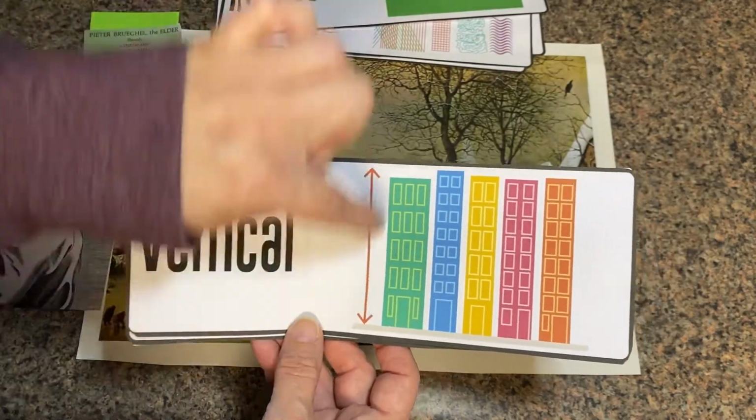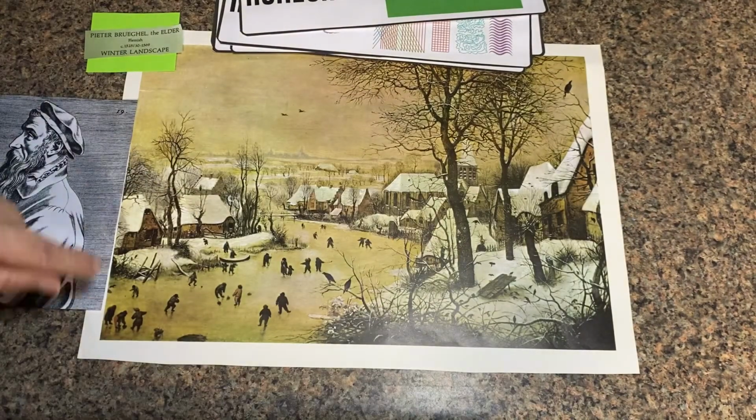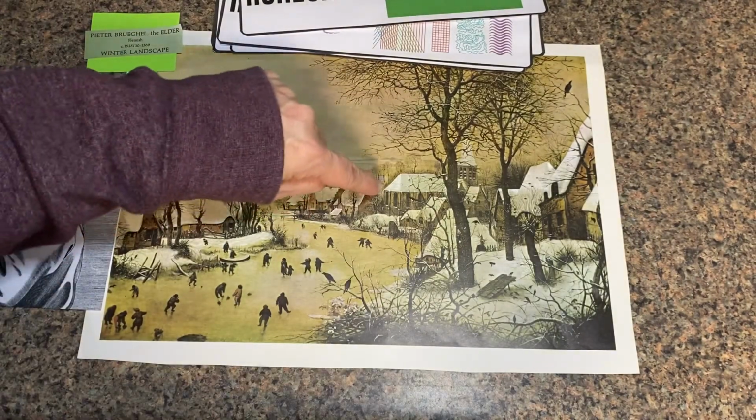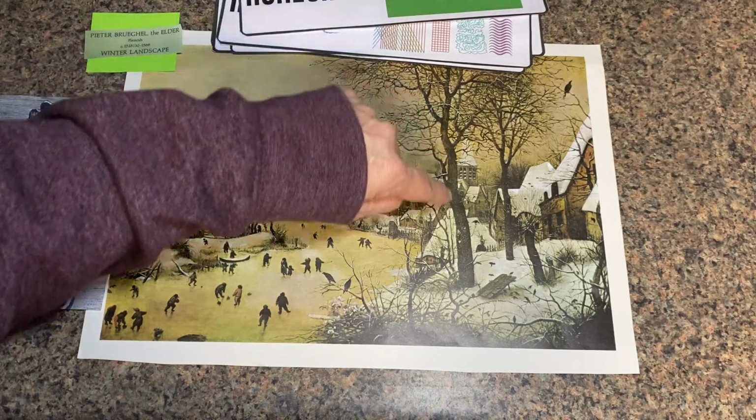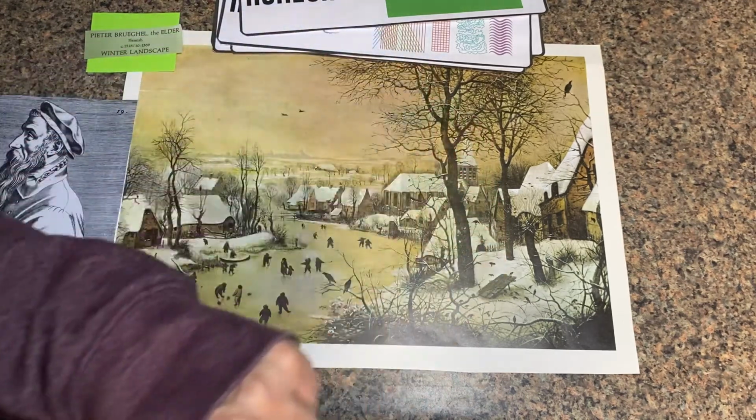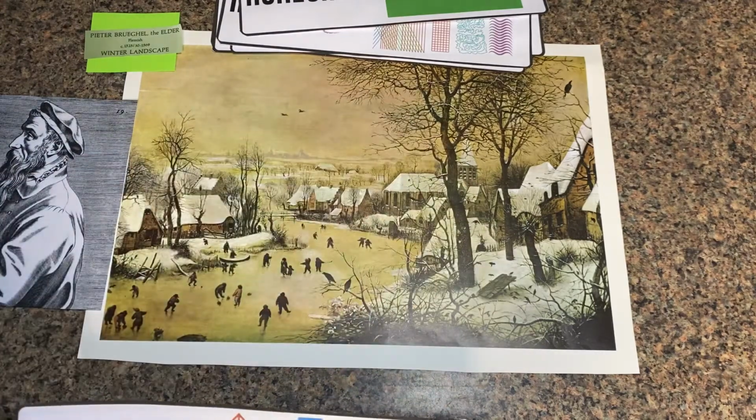Vertical, that means up and down. Yes, we can see vertical lines on the sides of the buildings. This tree is a little bit wonky vertical. That one's a little bit straighter. The sides of the buildings, vertical lines.